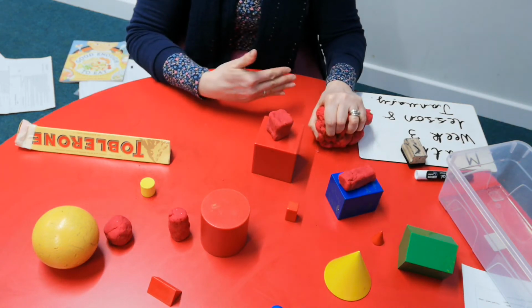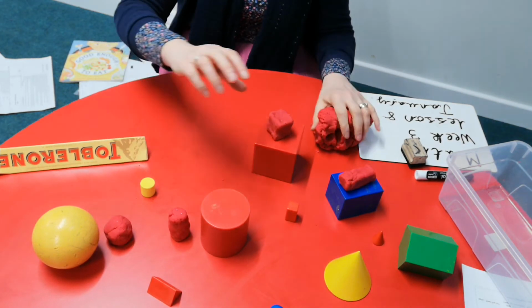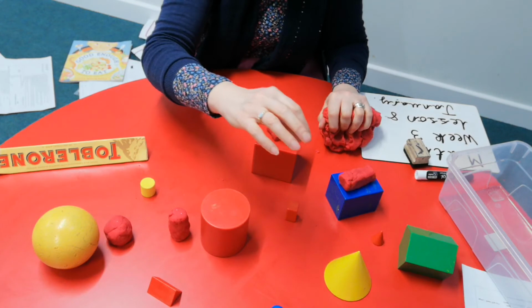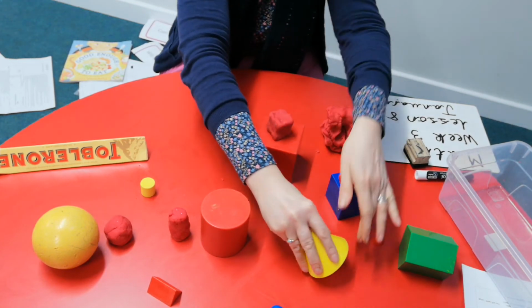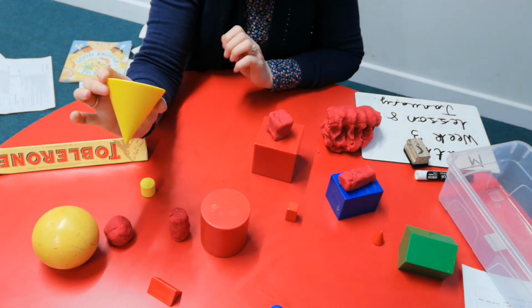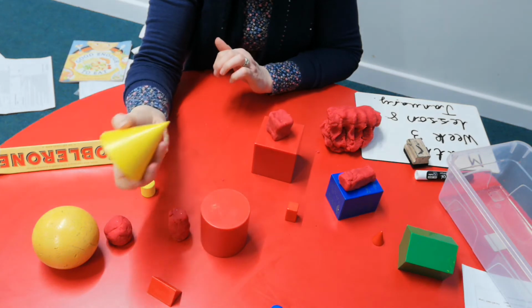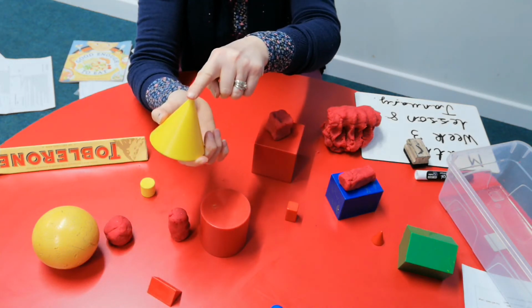Now, I'm not going to run through all the others with you, because adults can help you with that at home, but I will just talk you through some of the other ones without making them. I've got this one. Now, everyone always remembers this when I first teach it to them. This is, look, it has a point on the end of this one.